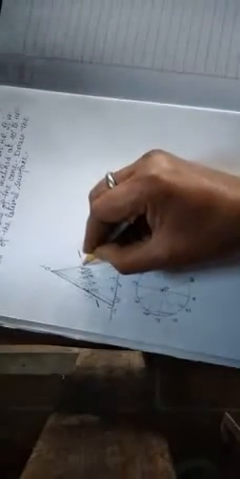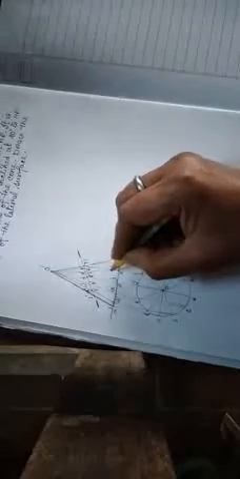Now this is the 12 dashed. Now you can see here, this line 7 dashed, the cutting point of OG, means this line. So draw a projection line from 7 dashed up to this point.